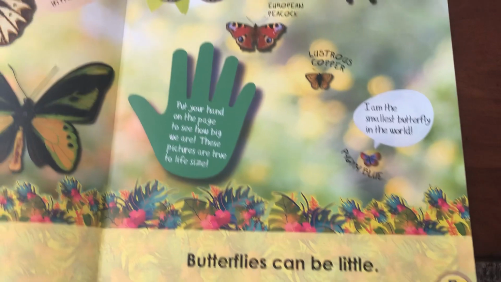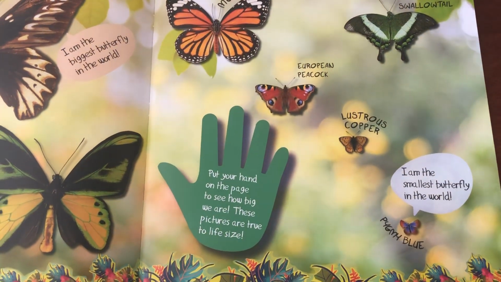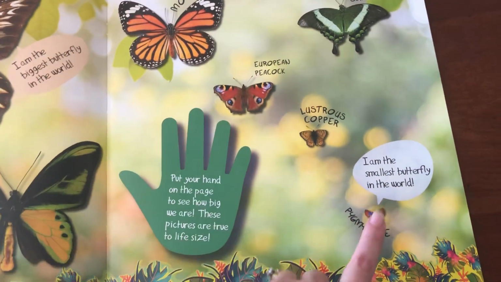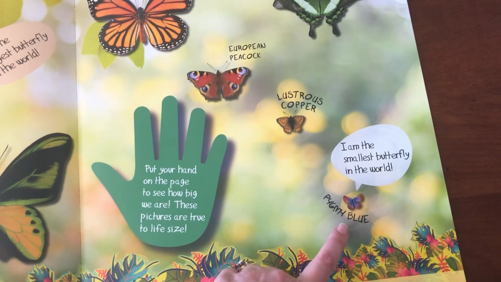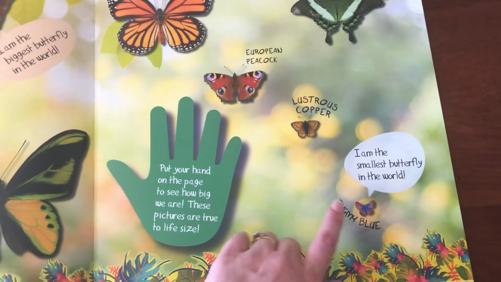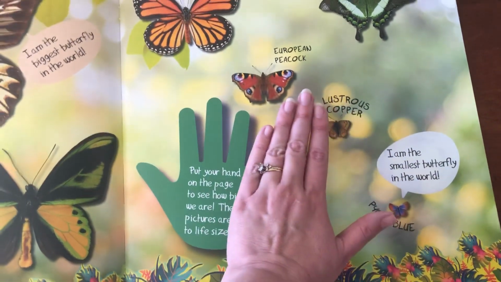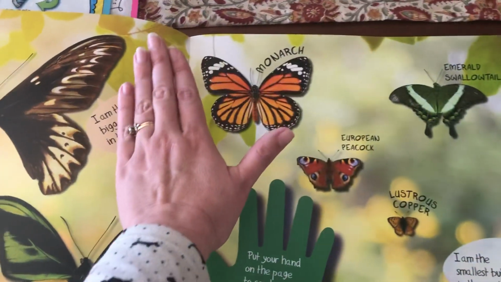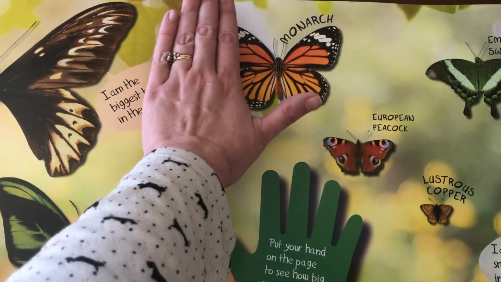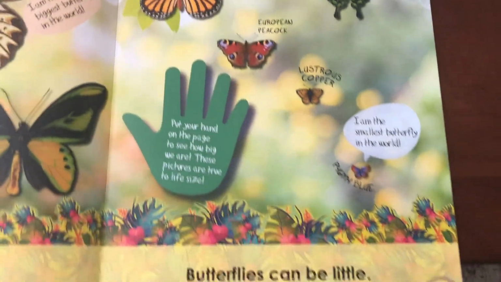Butterflies can be little. Put your hand on the page to see how big we are. These pictures are true to life size. Look at, he says, I am the smallest butterfly in the world, the pygmy blue. So if you put your hand up, look at how small he is compared to my hand. Even these ones are pretty small. There's that Monarch one, we see that. Well, it's probably about the same size as my hand, isn't it? Pretty close. So they can be different sizes.